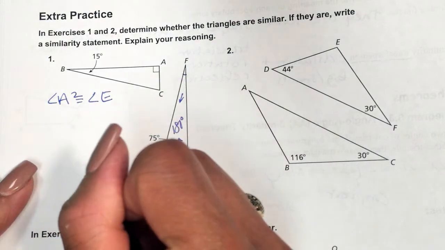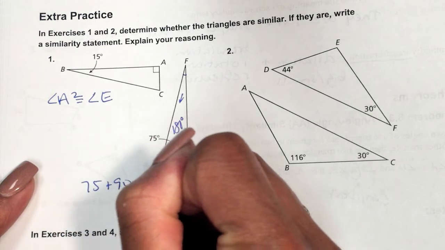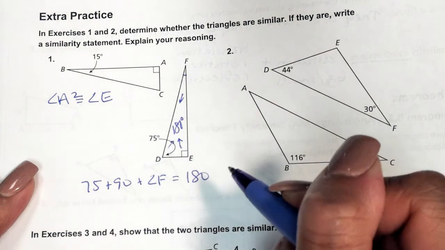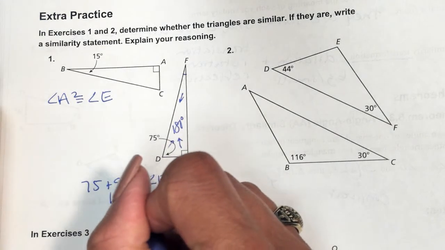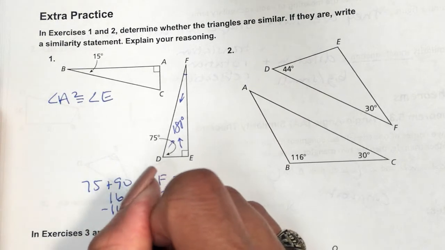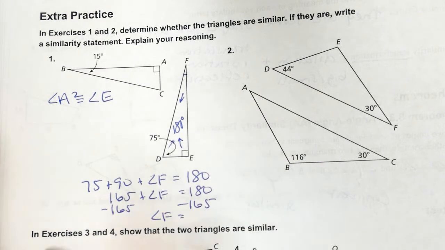Okay, so I would take 75 plus 90 plus angle F, that's what we're trying to find, equal to 180. So I have 75 plus 90 plus angle F, and 75 plus 90 is 165, and then I need to subtract from both sides, and I get angle F equaling 15.